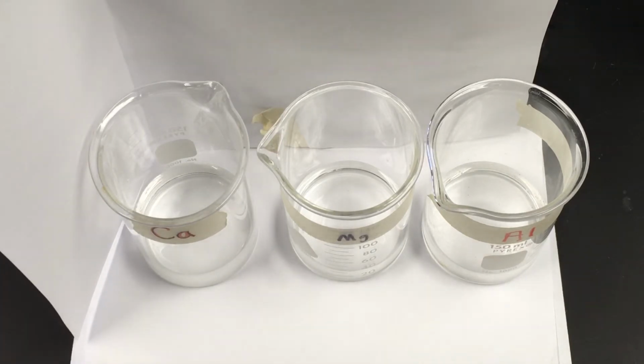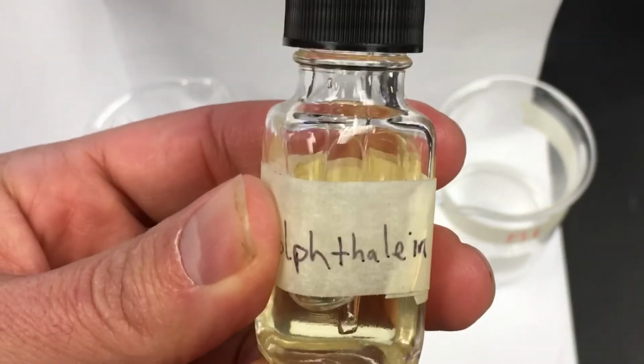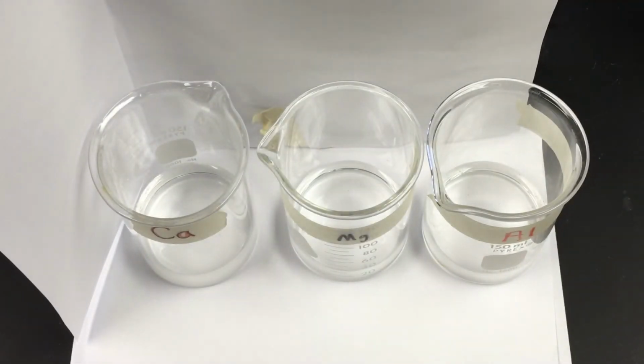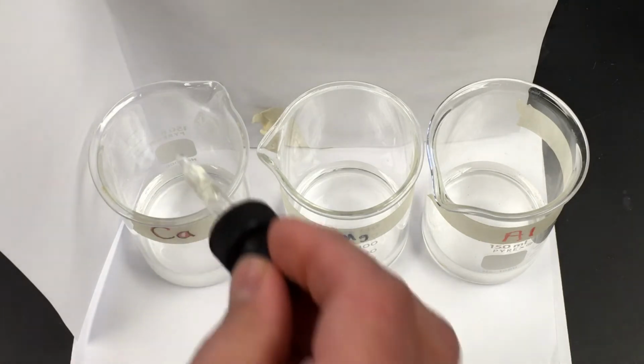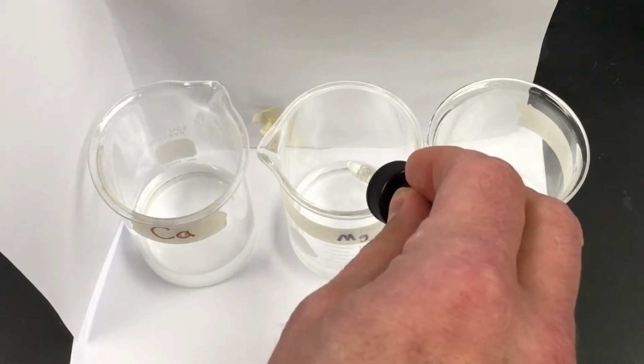I got tap water already in each. Here's the phenolphthalein. So this is sort of like an alcohol-based chemical, and it mixes with water. I shouldn't say oily, but it does have a little shine to it. I'm going to put a couple drops of phenolphthalein in. You only need like 2 or 3 drops. You don't need a ton.